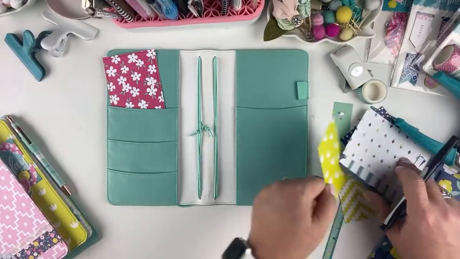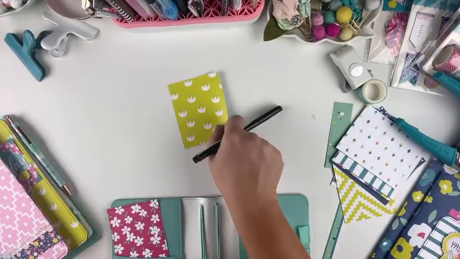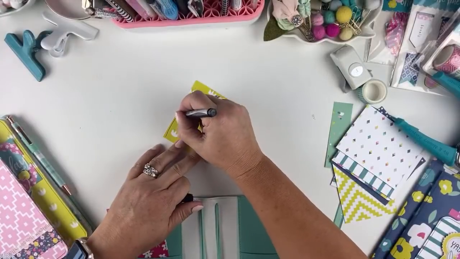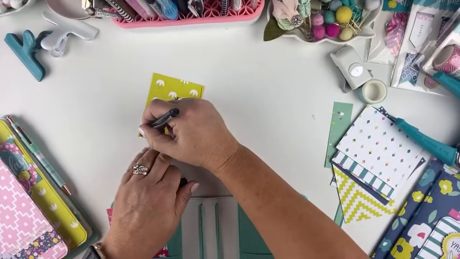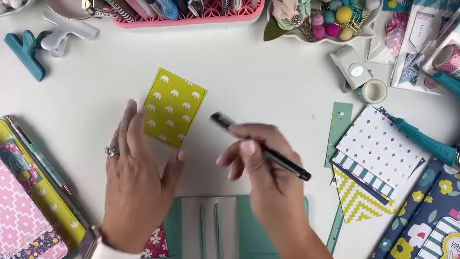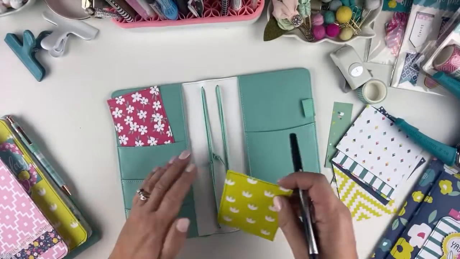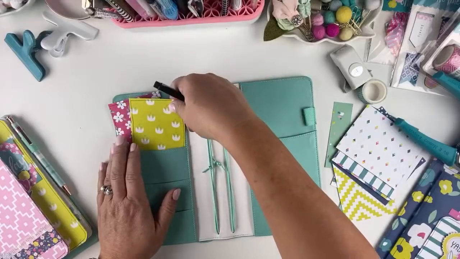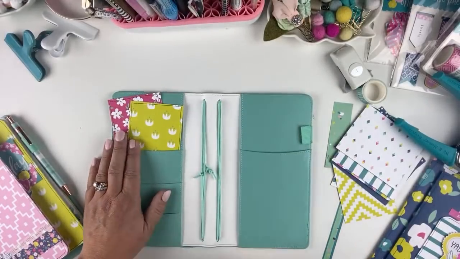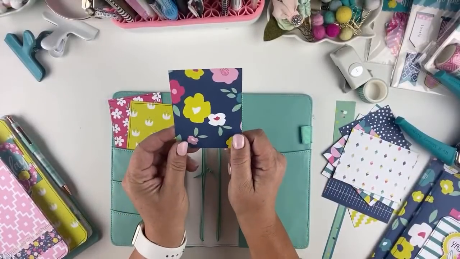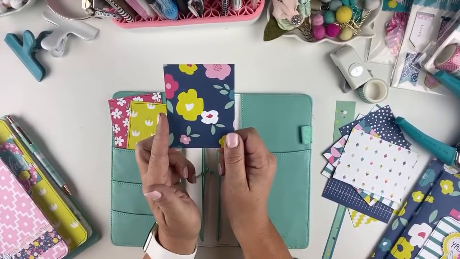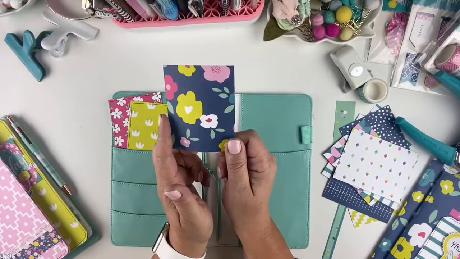I'm then going to grab this card and do the exact same thing, outline. And that is going to go forward. Then with this piece, the floral piece, I am not going to keep that as a 3x4 card.